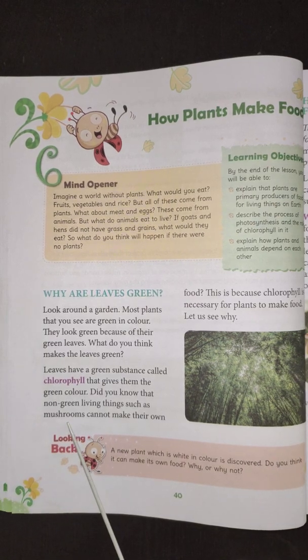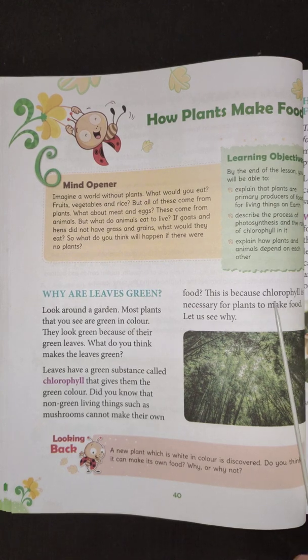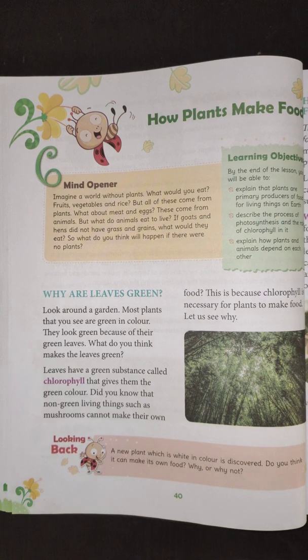You might have seen mushroom. Mushroom is not green in color. When it is not green in color, that indicates it doesn't contain chlorophyll. As chlorophyll is absent in mushroom, it cannot prepare food. It cannot prepare its own food.